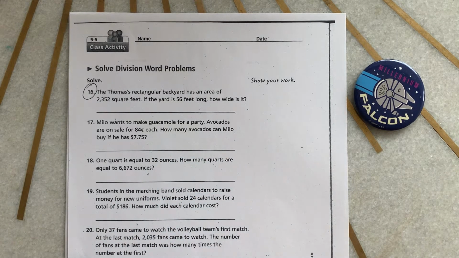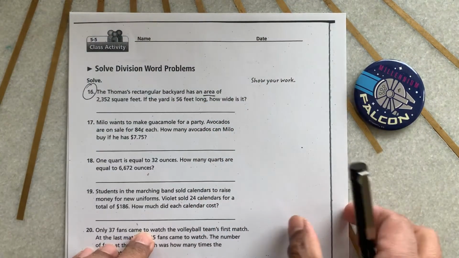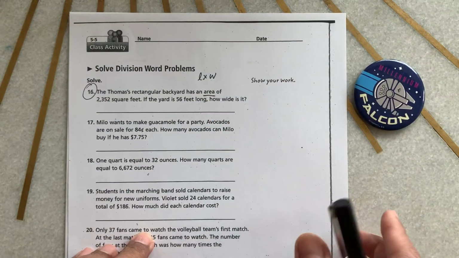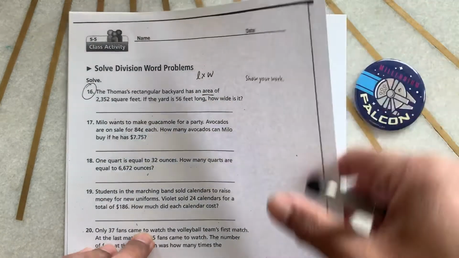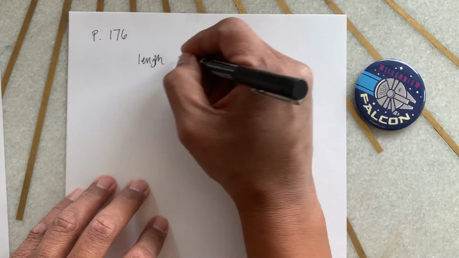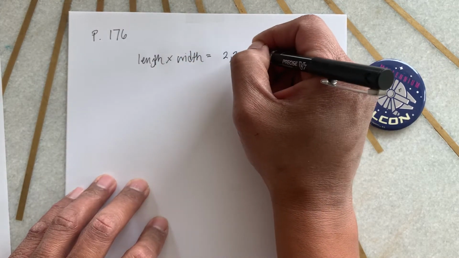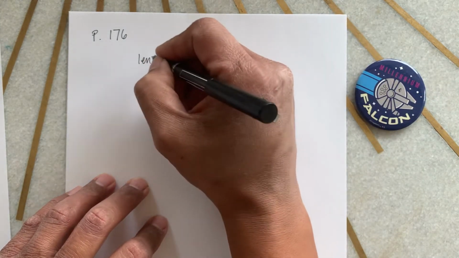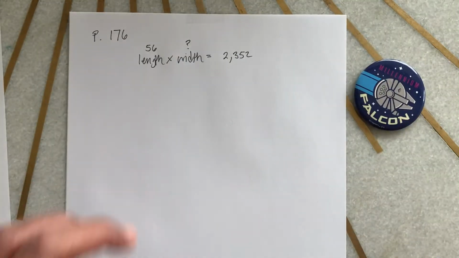Okay, so the key thing that I remember here is we're talking about area. And if you forget, area equals length times width. So the area is 2,352. So what that tells me is the length times the width equals 2,352. And they give you the length, which is 56. But you have to figure out what the width is.